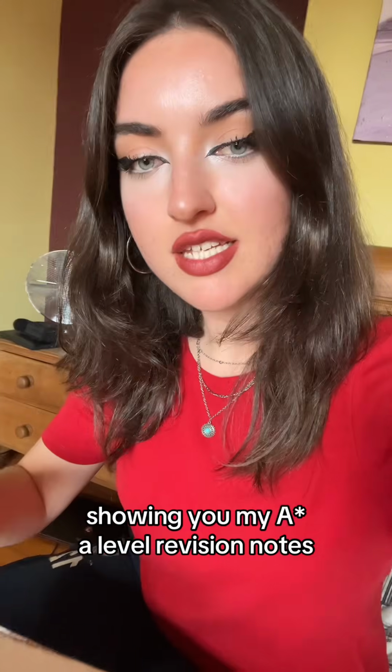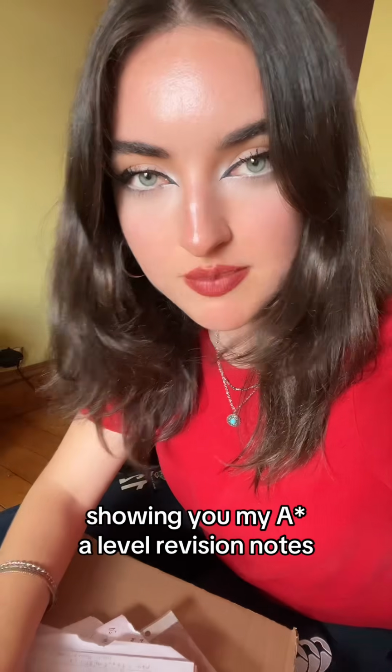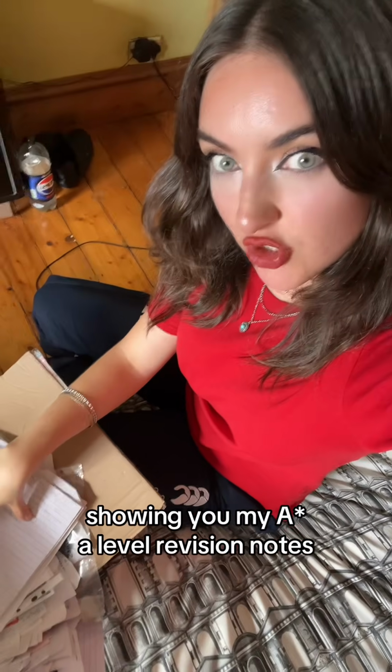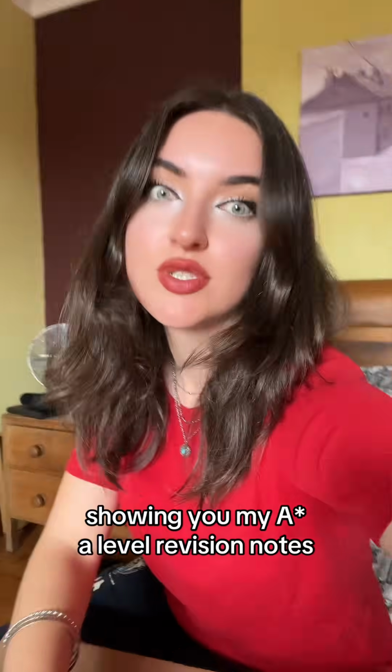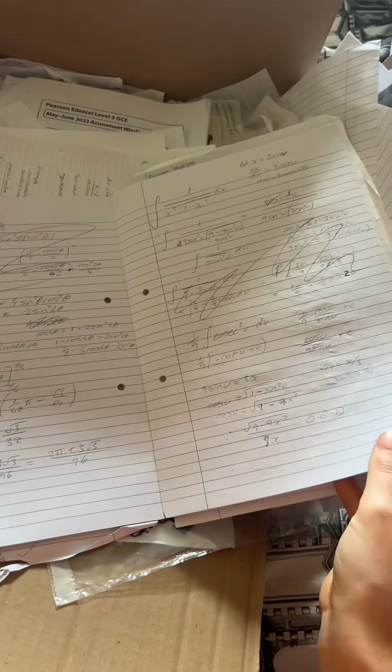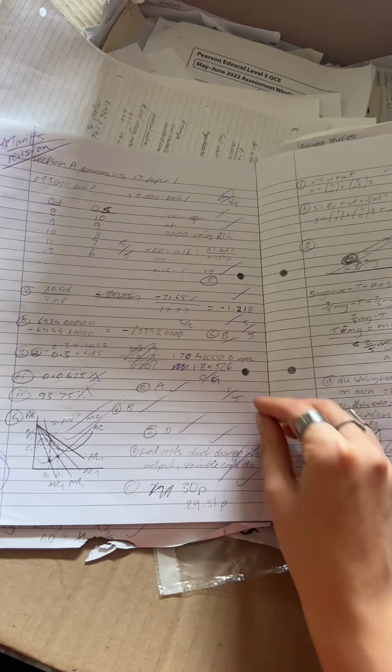This is a box of A-level revision that I did in exam season. These are genuinely disorganised scraps of paper that I created in A-level exam season. So let's go through the reality of an A-star student's A-level revision. First off, we have this refill pad that's absolutely just full of math. Notice how it's not in any way, shape or form aesthetic.